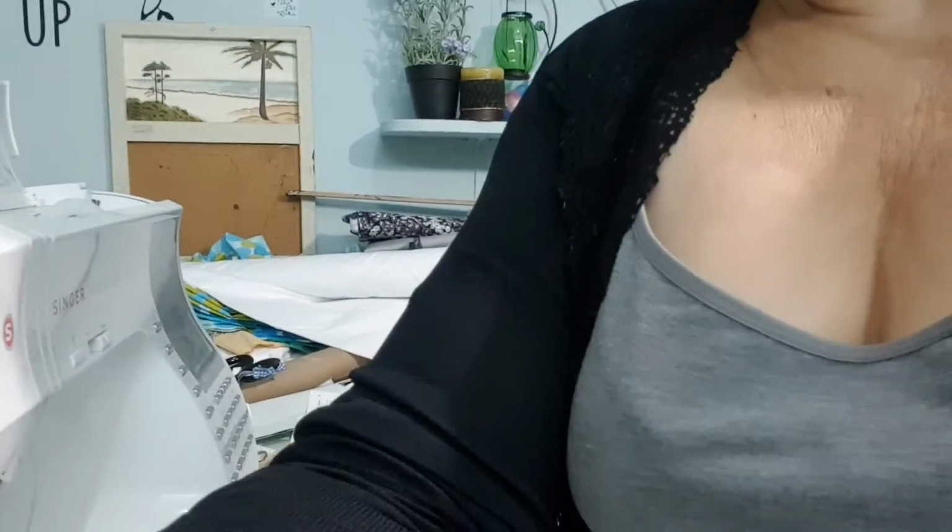So we are going to be sewing this together now. Now I don't want to waste time.